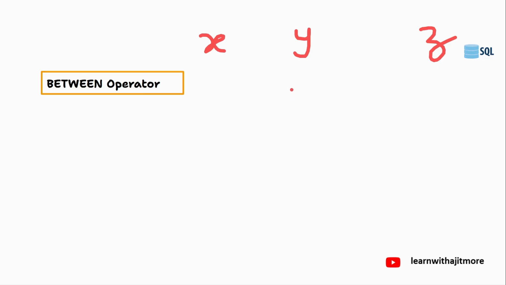So if you want to check whether X lies between Y and Z, you can use the BETWEEN operator. You can say X between Y and then one word, AND, and Z. That's all. So simple. It will check whether each and every X value lies between Y and Z. That simple the BETWEEN operator is.